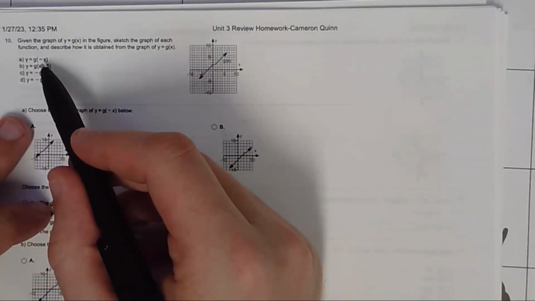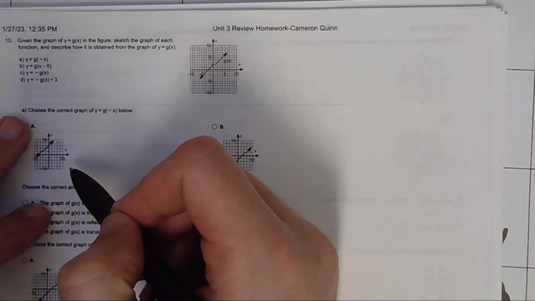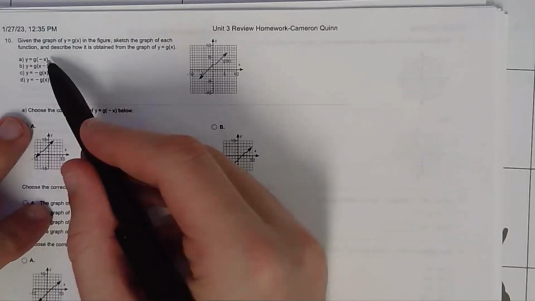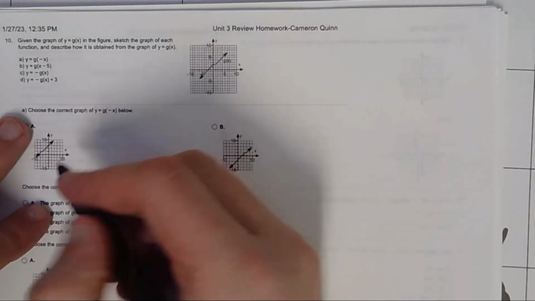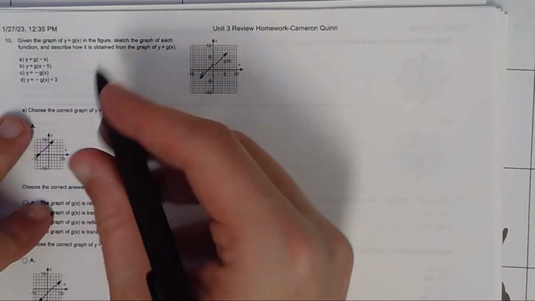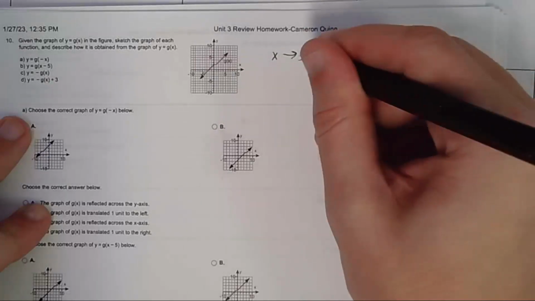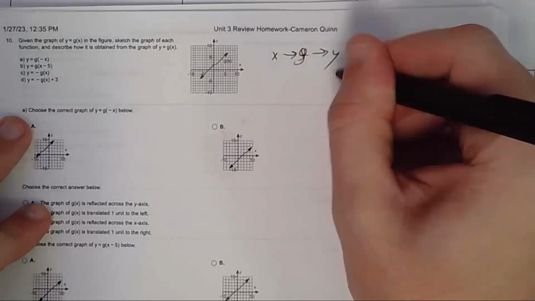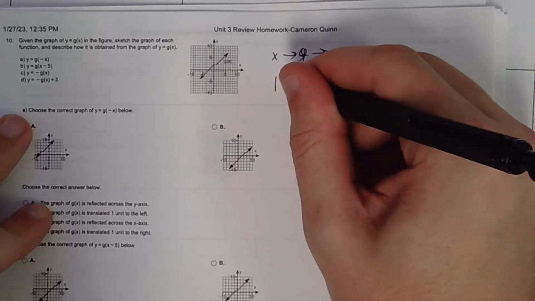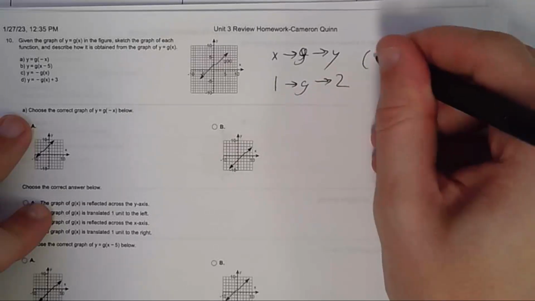Now, I'm not going to go through this problem in very great detail. But this problem is just seeing how well you can follow those rules that we discussed in the previous problems up until now. So the only rule we have not discussed is a negative on the inside here. And a negative on the inside of the parentheses is like flipping the x coordinate. So you know that if I have an x and it passes through some function, I'll call it g because this one's called g, it's going to map it onto a y coordinate. So let's say (1, 2) is an ordered pair. That means that 1 gets passed through g and spits out 2. That's the ordered pair (1, 2).